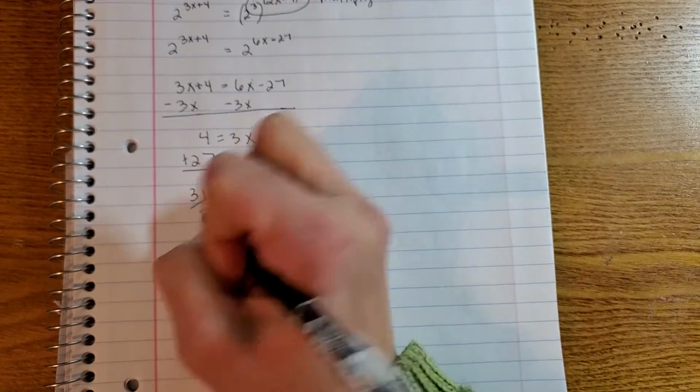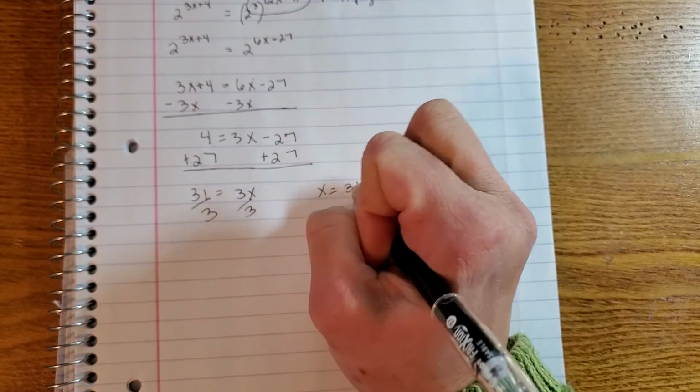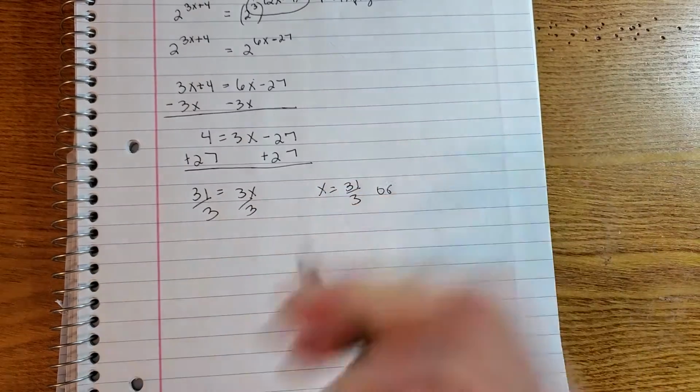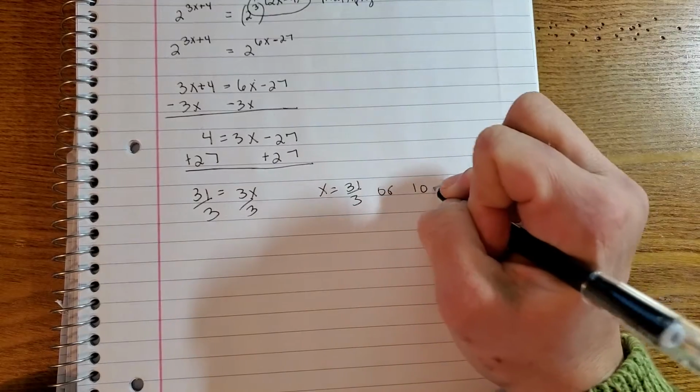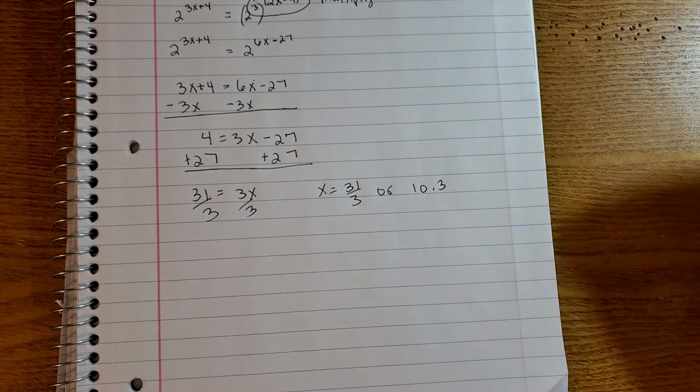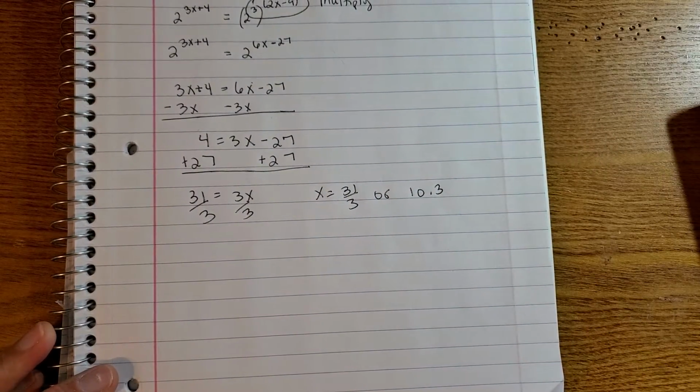Divide by 3. And you can leave it as a fraction if you want to, or if you want to do a decimal, you can do that as well. Either answer is fine.